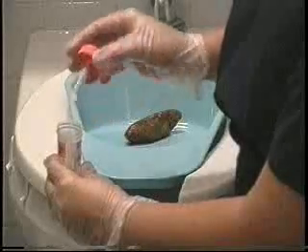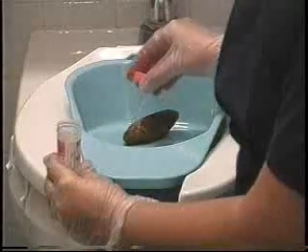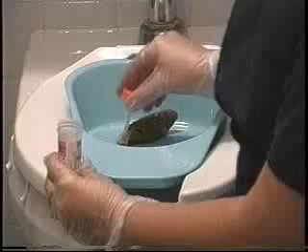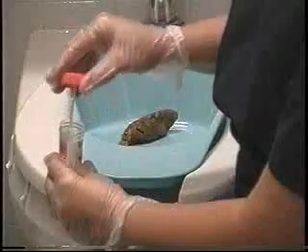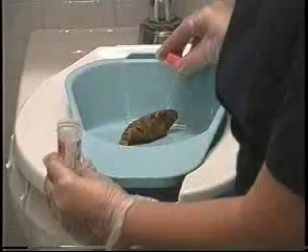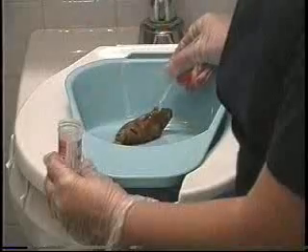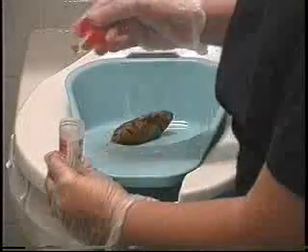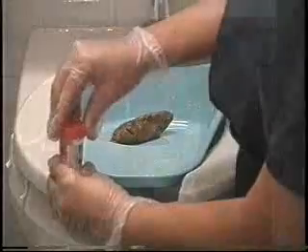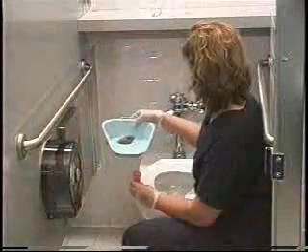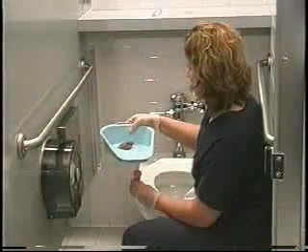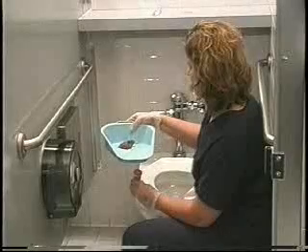Remove a sample of stool from one area. Place it in the container. Obtain another sample from a different part of the stool and place it in the container. Cover the container immediately. Observe the stool for any abnormalities. Notify the nurse to observe if needed.